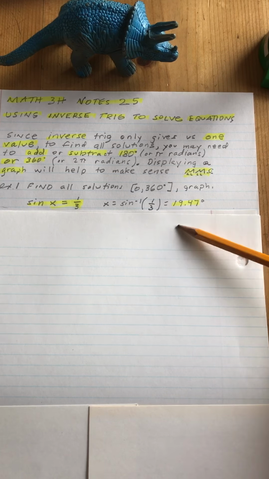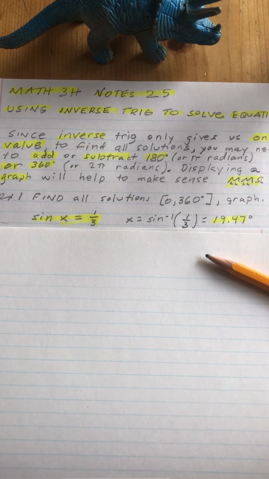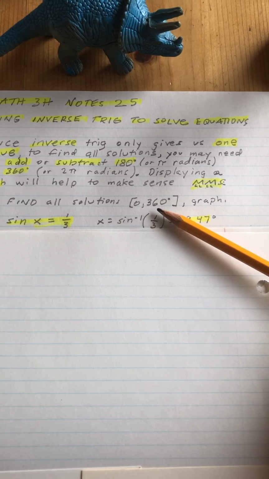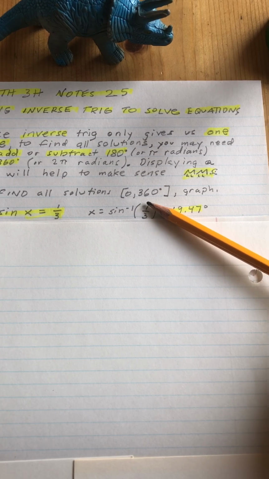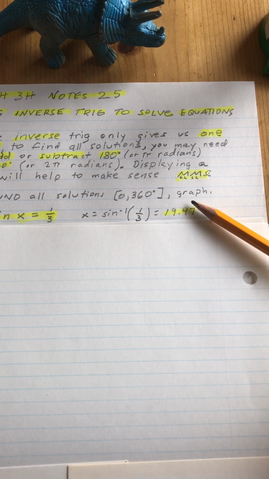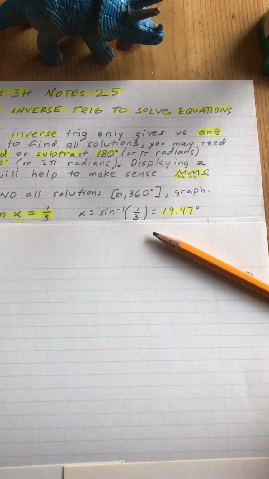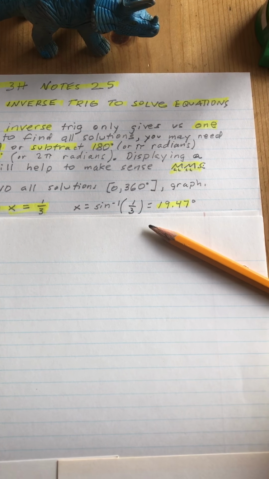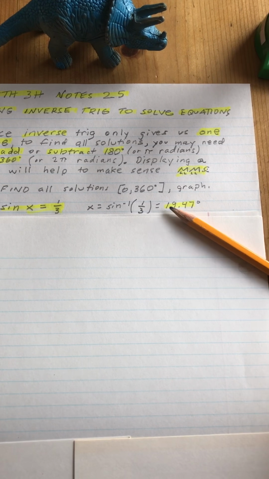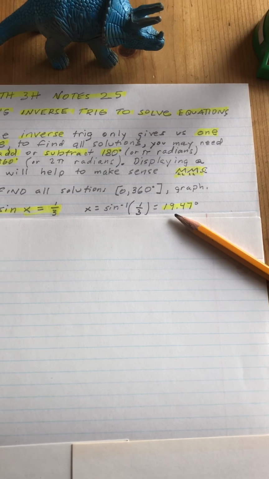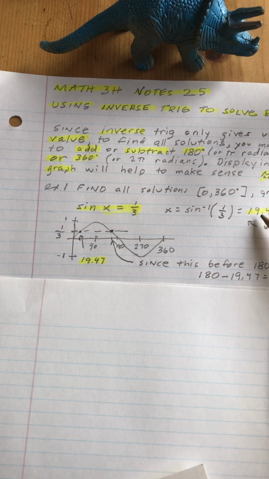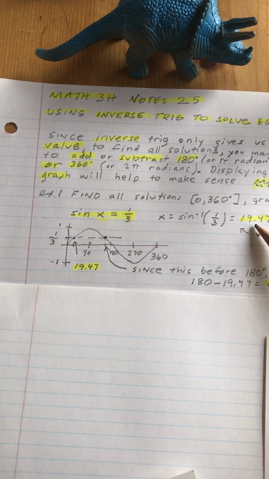So let's take a look at this first problem right here. We want to see, where does the sine of x equal 1/3 for all values from 0 to 360 degrees? So you should be on 360 degrees. We're going to make a graph. Well, it's pretty easy to solve. If I want to take the opposite of sine, I do inverse sine, put in 1/3, I get this value on my calculator. Now that's only one value, the 19.47 degrees.